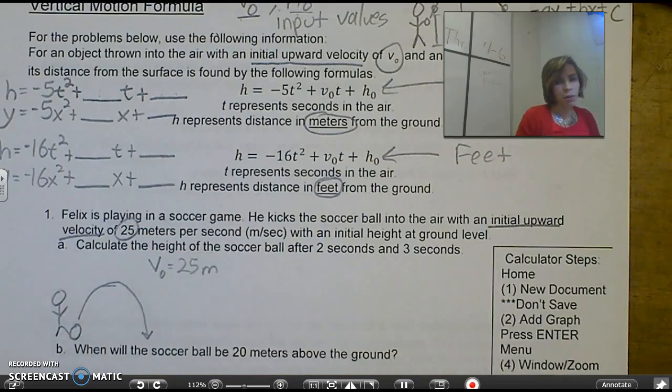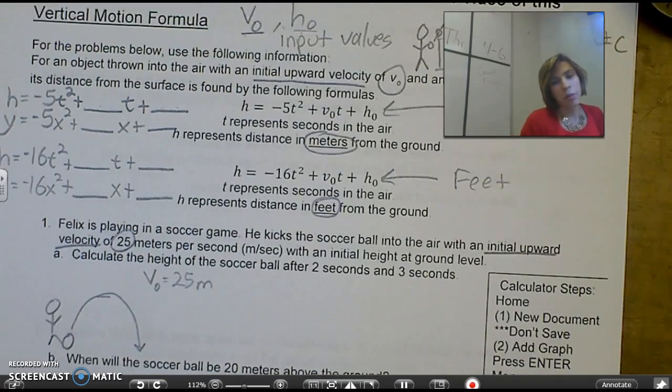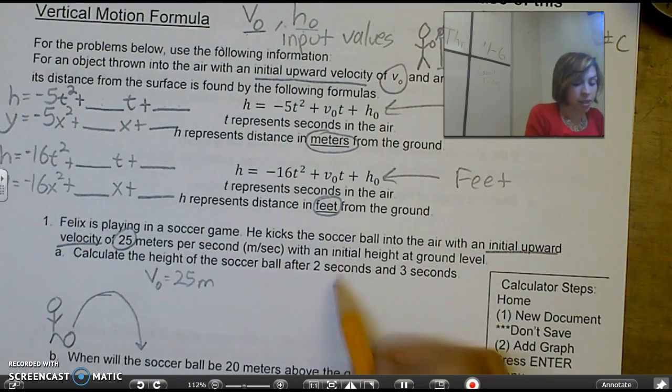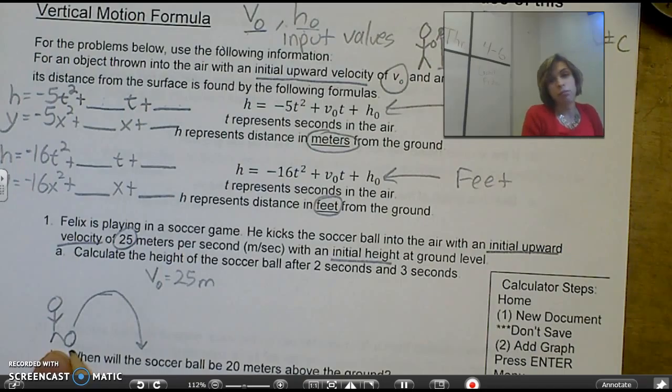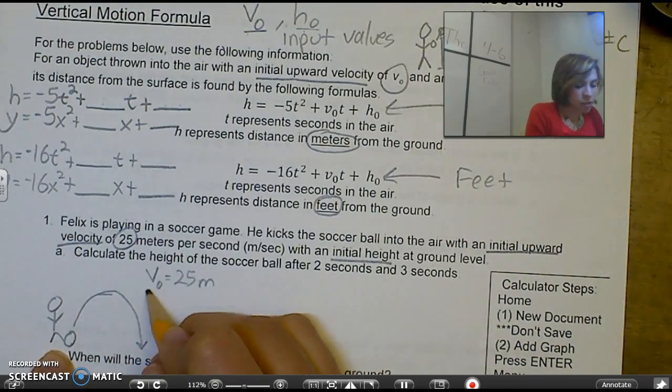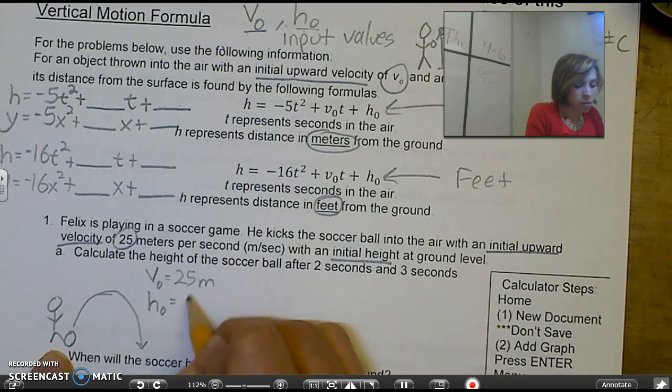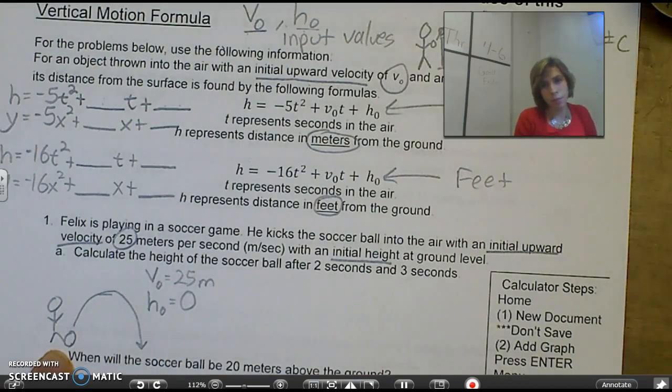Okay, I'm going to keep going. Per second. With an initial height, I know I need that too, so I'm going to be listening here. My initial height is at ground level. I had already gotten ahead of myself, but the ball is at ground level, which makes sense because you're playing soccer. Ground level would mean that this initial height is going to be 0. So anytime they say ground level, you're going to be putting 0 for that.